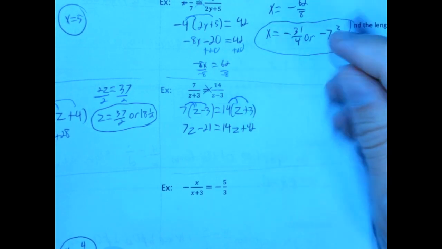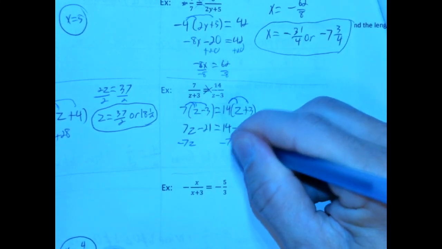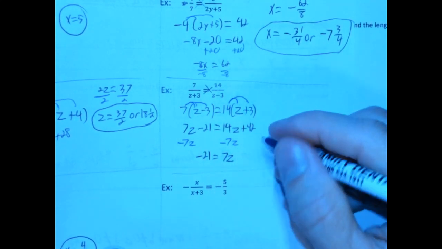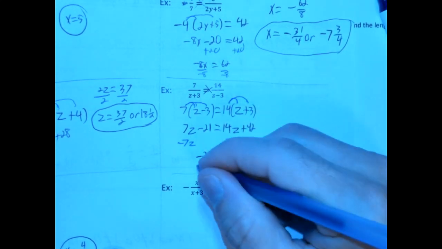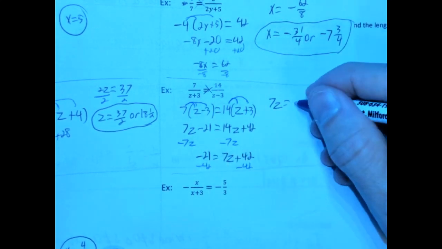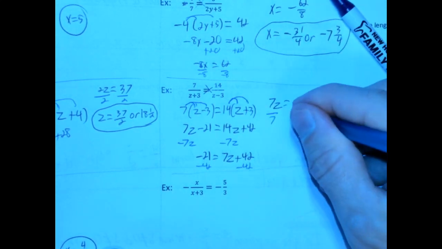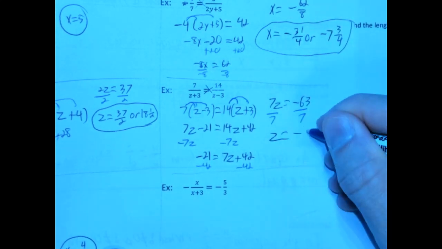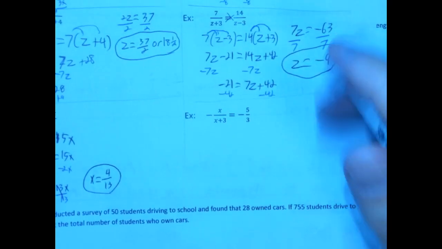Alright, let's go ahead and get z's on the same side. So minus 7z, minus 7z. -21 equals 7z plus 42. And we're going to subtract 42 from both sides. So we're going to have 7z equals -63. And we're going to divide both sides by 7. And it's going to be -9. Yep, -9.